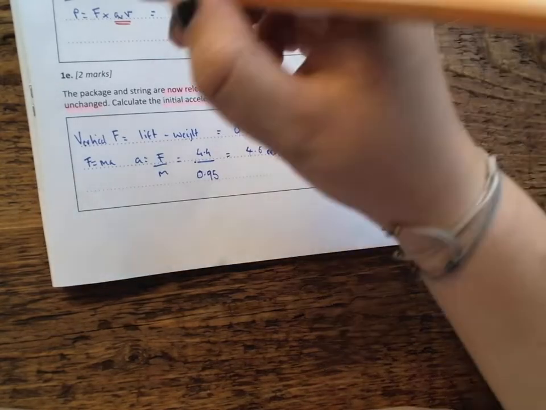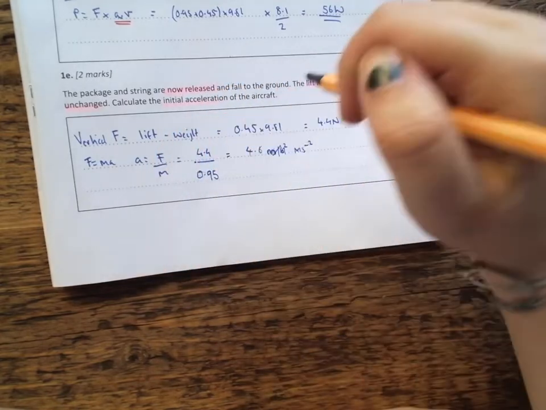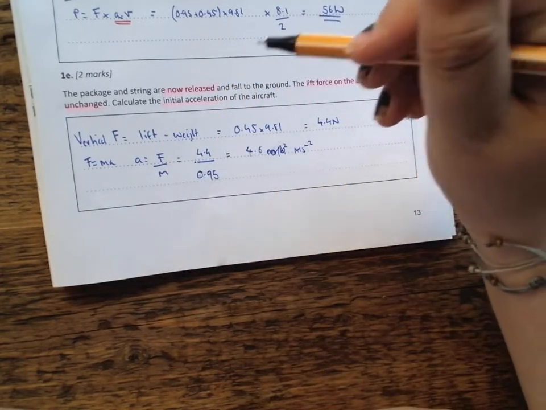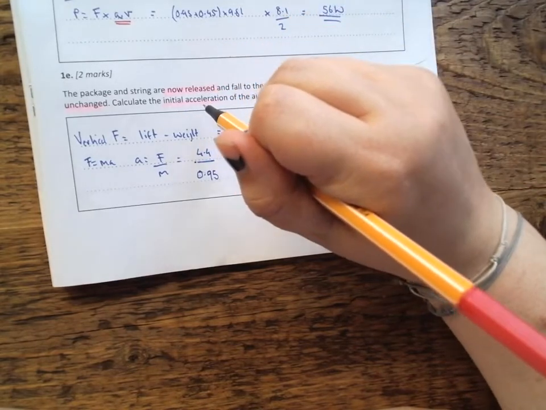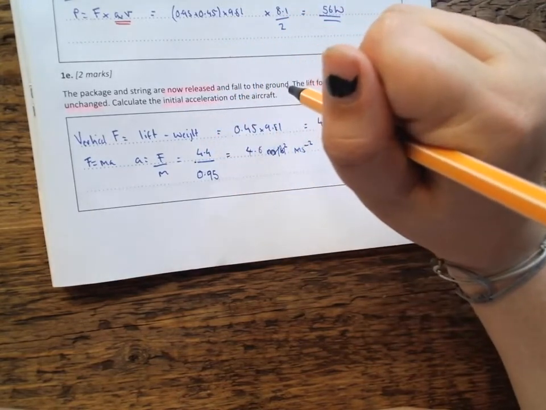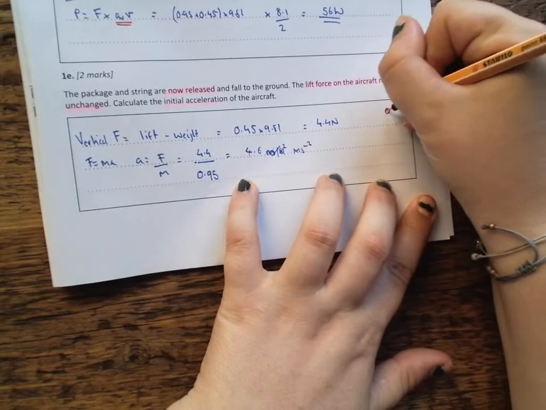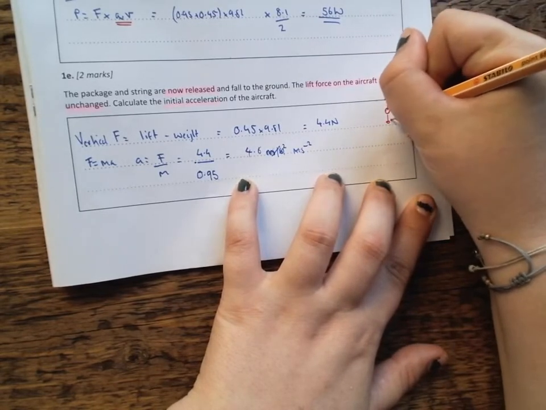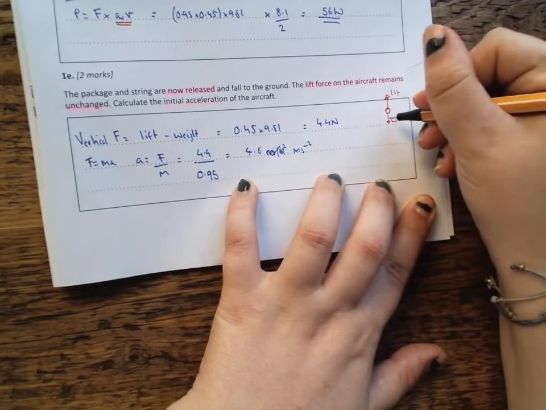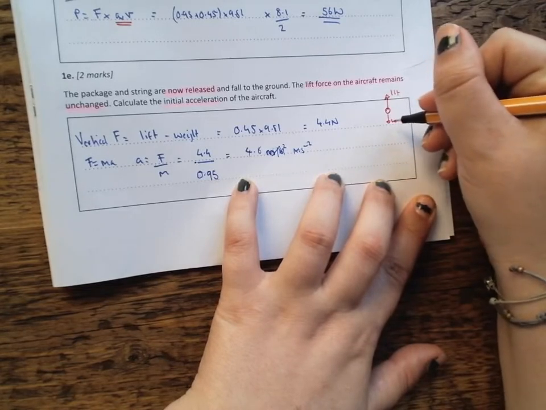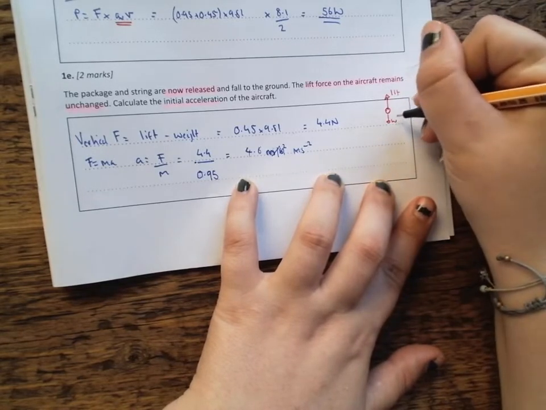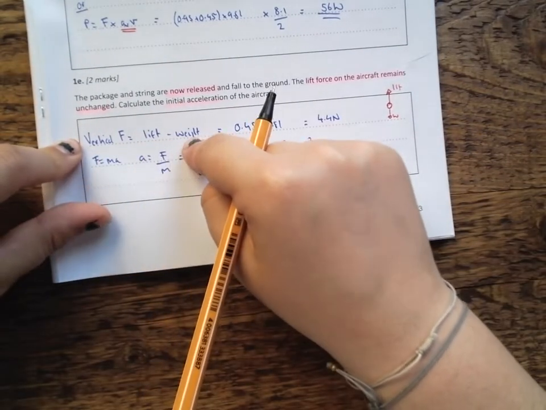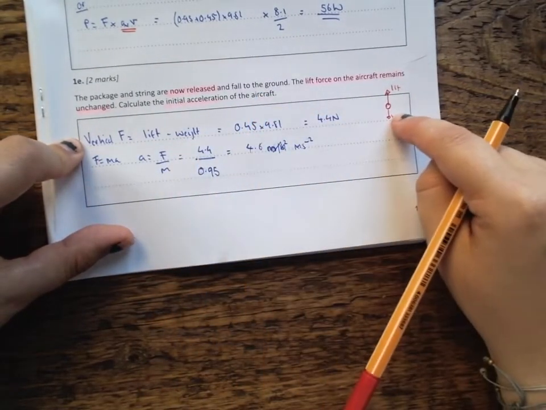Now, at this point, we say the package and the string are now released and fall to the ground. The lift force of the aircraft remains unchanged. Calculate the initial acceleration of the aircraft. Well, before, they were hovering, right? So we had lift and we had weight being equal, but now we've taken away that little mass of the packet. So I've got rid of that W there. So vertical force is lift minus weight now, because weight is going to be smaller.